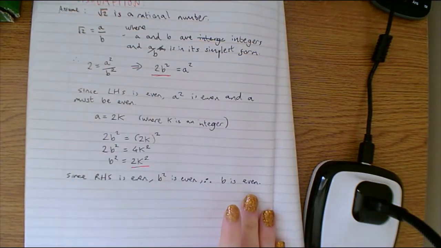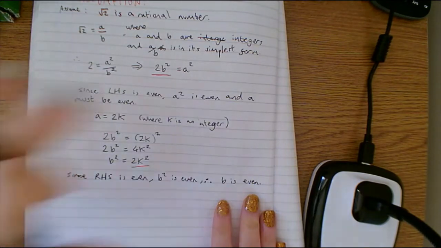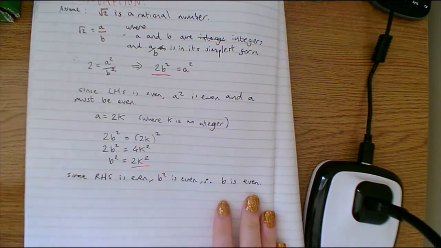And this has led to a contradiction, and the contradiction is this: if a and b are both even, then a over b is not in its simplest form.